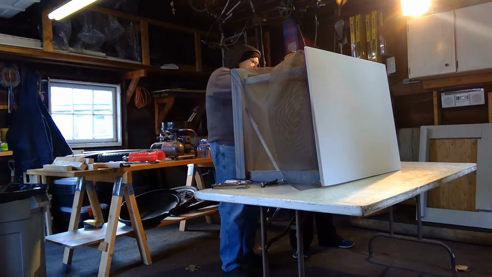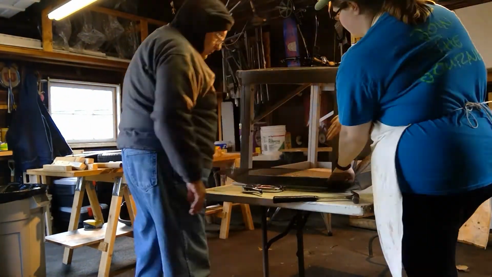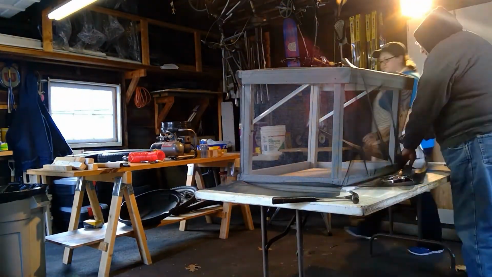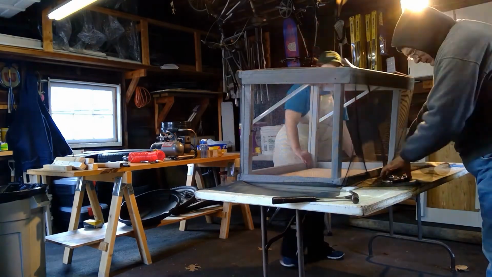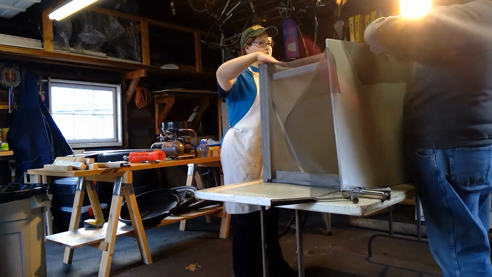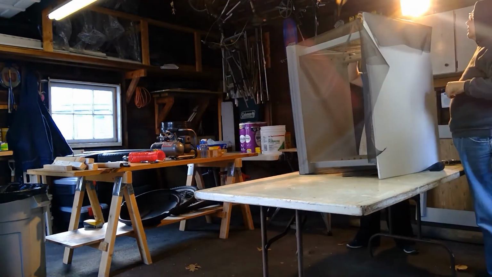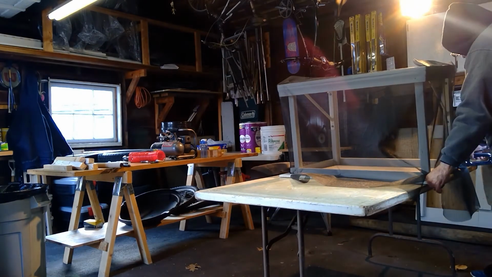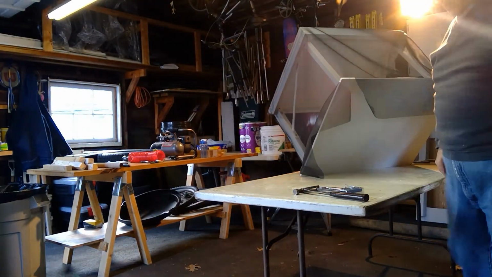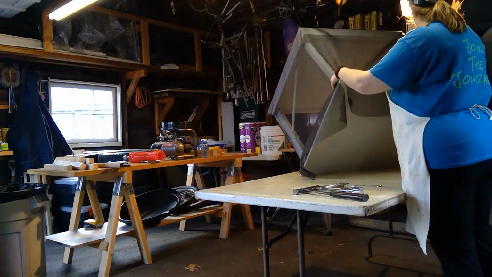Once both coats of paint are dry, Papa Izzo must attach the screen. To do so, he uses a staple gun and then a hammer to make sure that each staple is flush with the lumber.